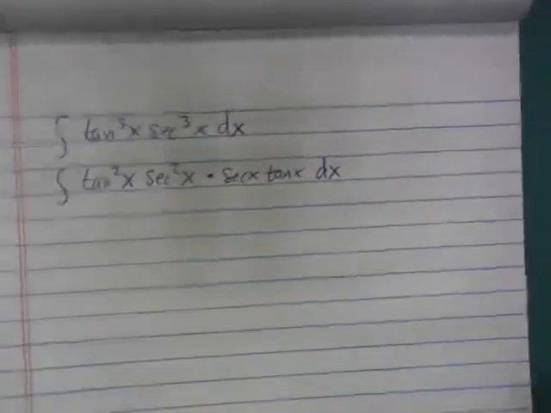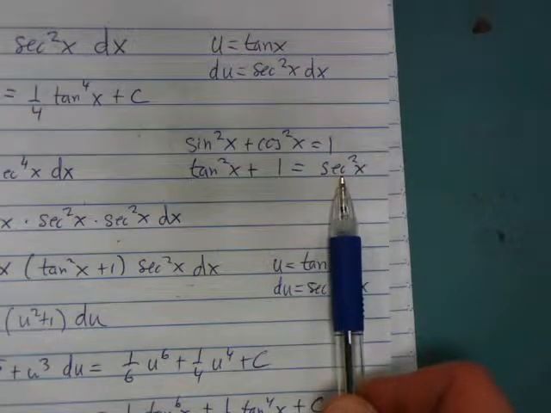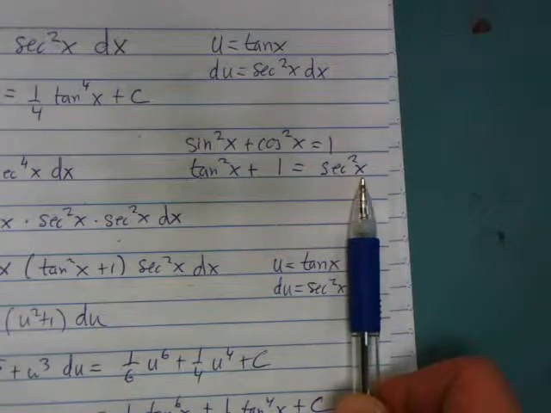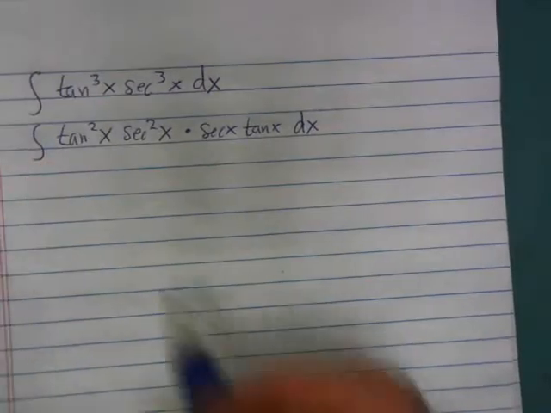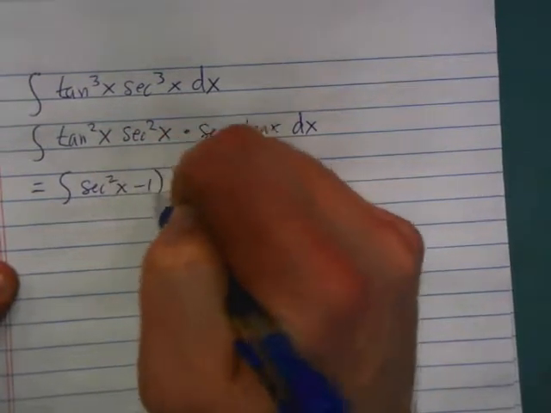Correct. All right, so let's go back and look at our Pythagorean theorem again. What's tangent squared? Tangent squared would be secant squared minus 1. All right, so that's the substitution we're going to make. This tangent squared right here becomes secant squared minus 1.